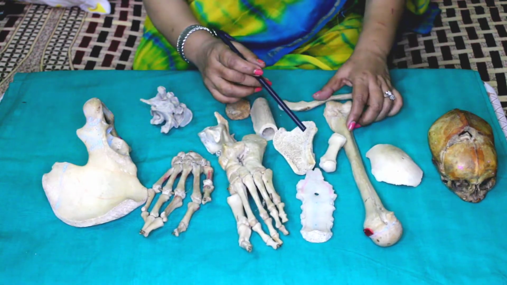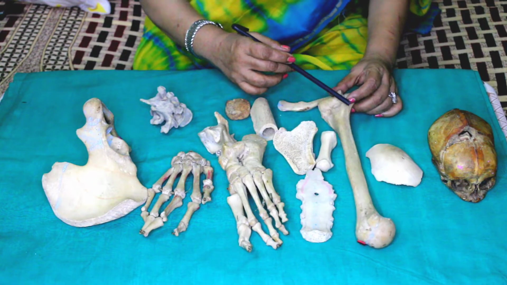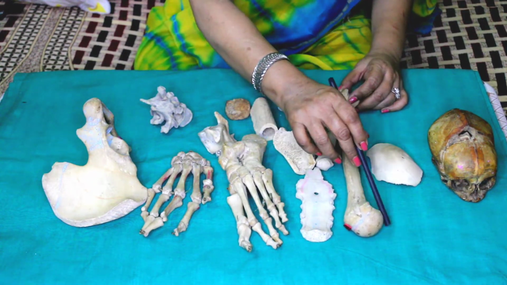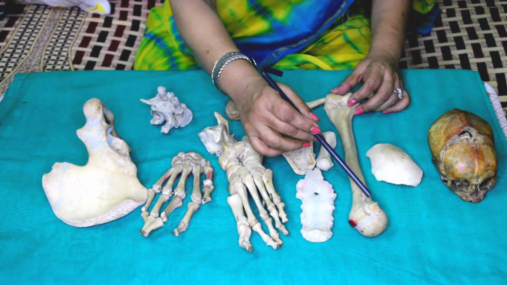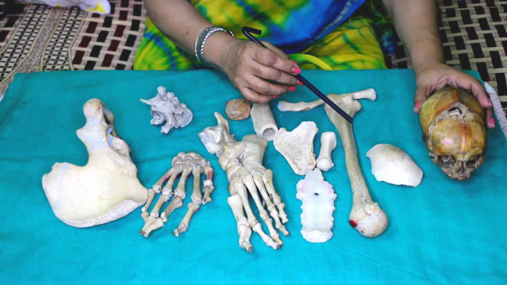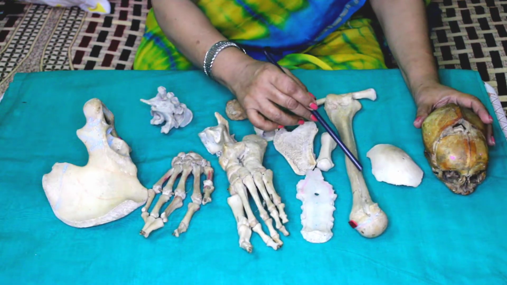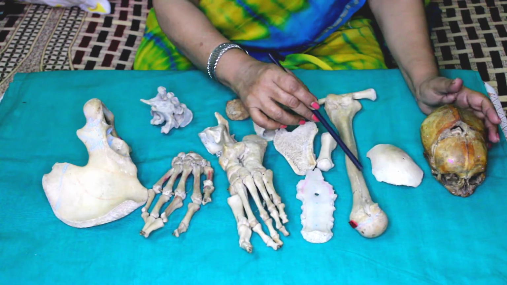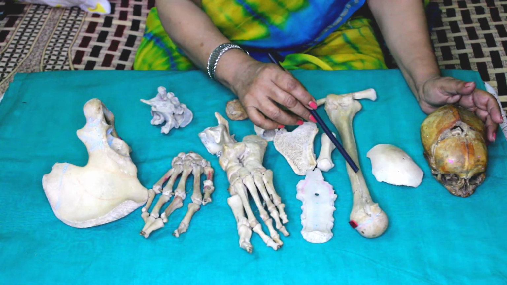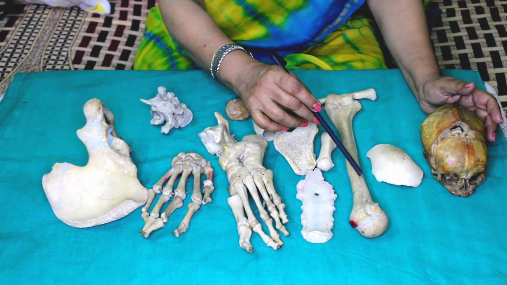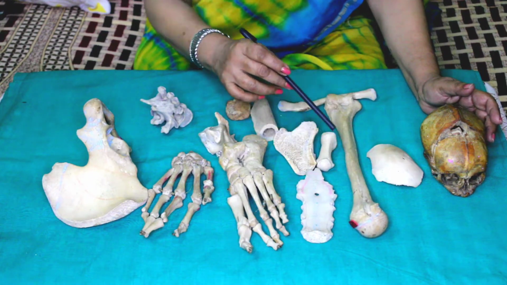One is hyaline cartilage that covers the articular area, and when we are in intrauterine life, this is the skull of a newborn baby. Here you will see all the framework of the bone is formed by the hyaline cartilage.